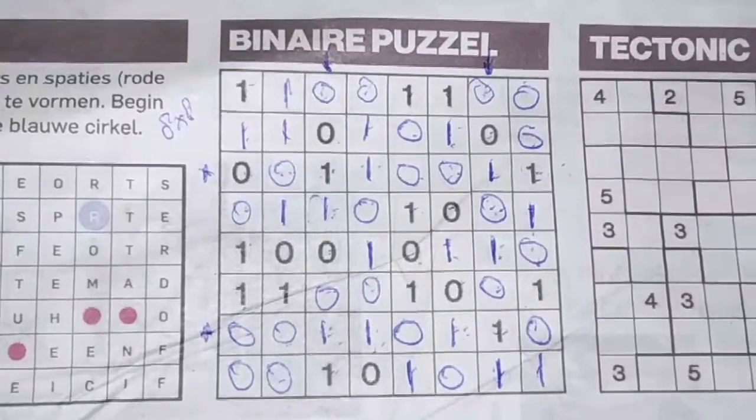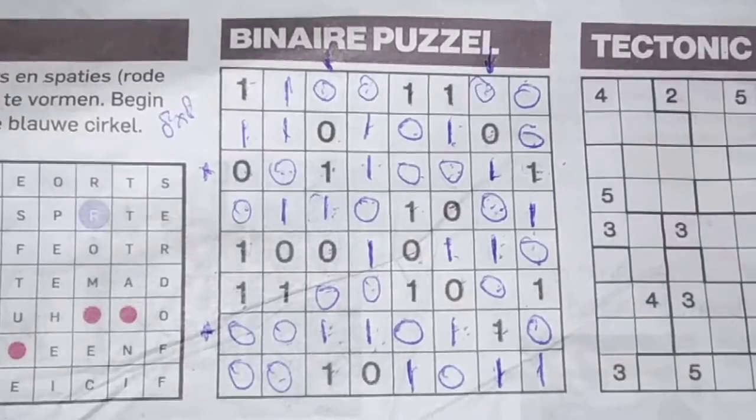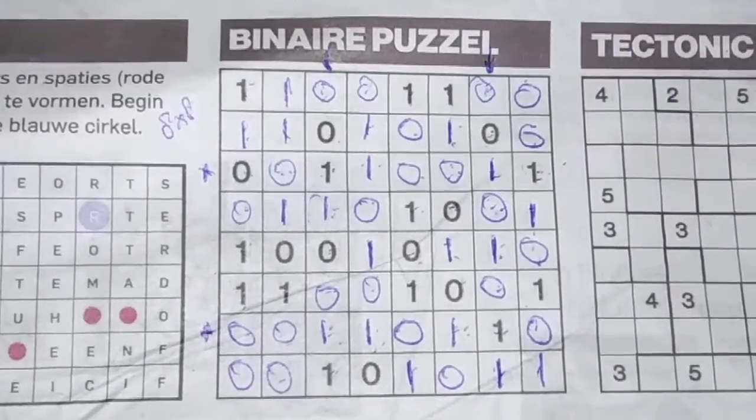Finished in 5 minutes. Alright, great Sudoku. Great binary Sudoku. Do you think so?